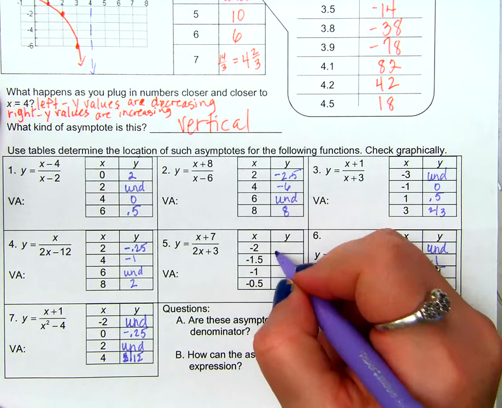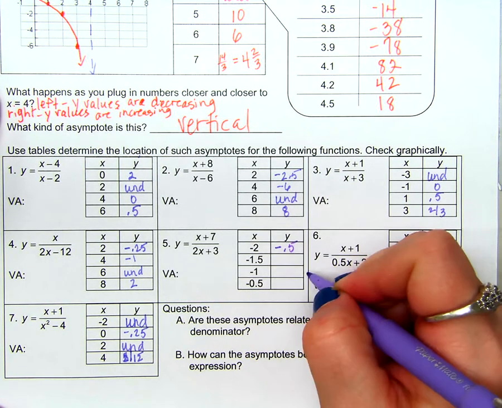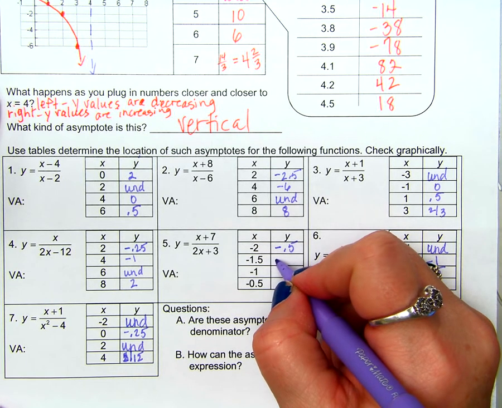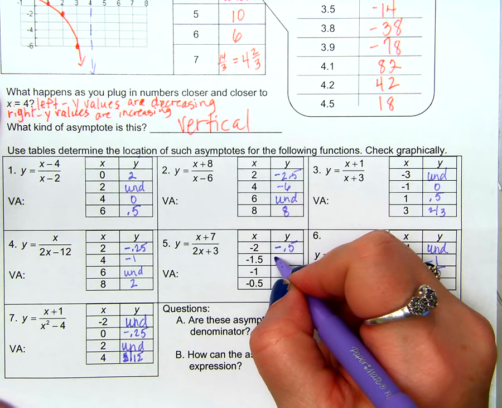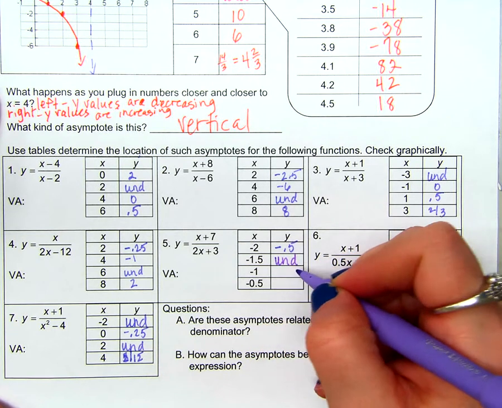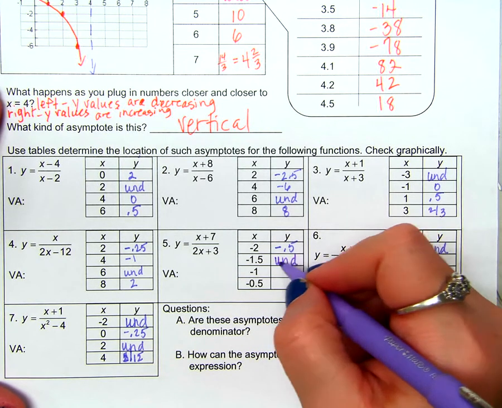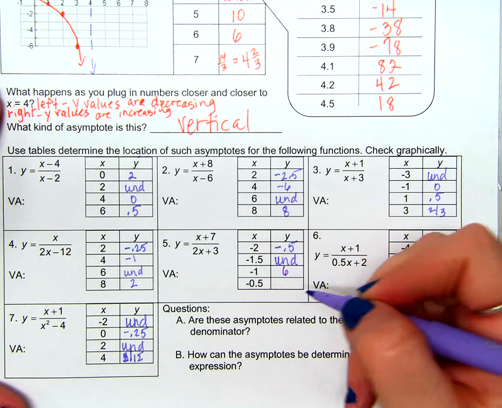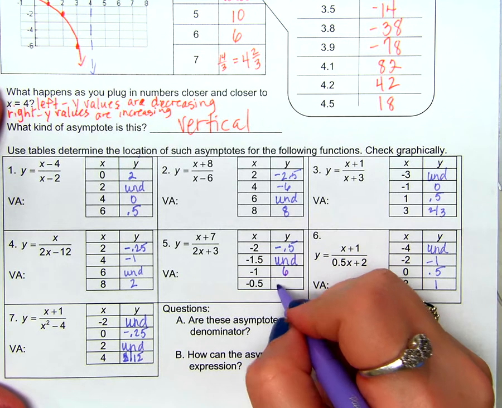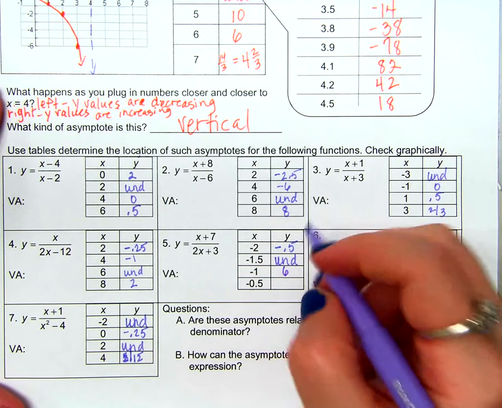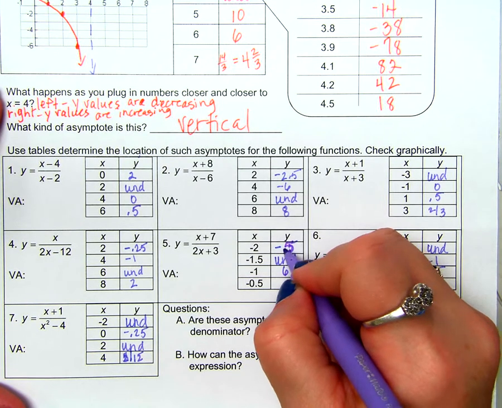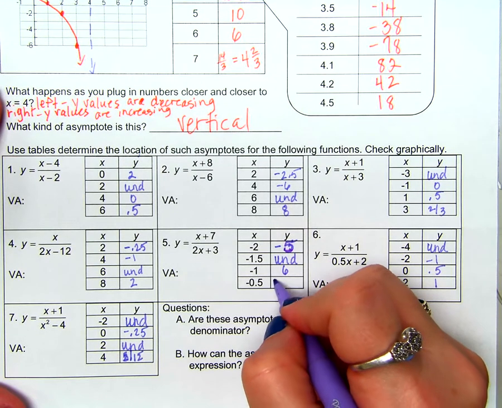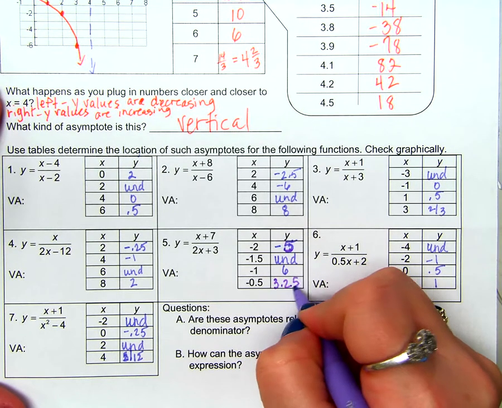Negative 2 is negative 0.5. Negative 1.5 is negative 2/3. Negative 1 is... Hold on. Negative 1. Hold on. That should be undefined. There should be 6. Is negative 2? Yes. Oh no, it should just be negative 5. Yeah, is that negative 1? Negative 5. And this one is 3.25. Thank you.